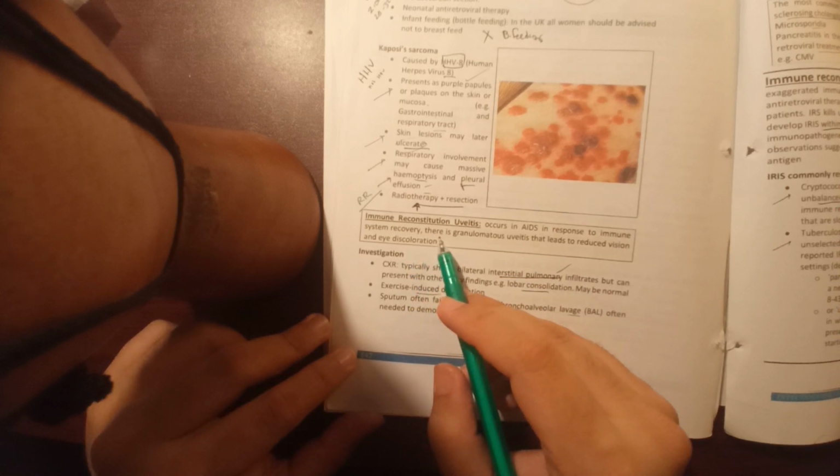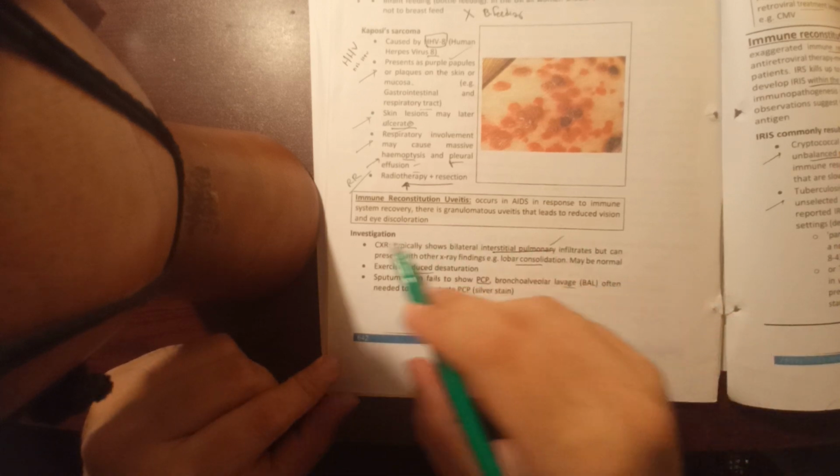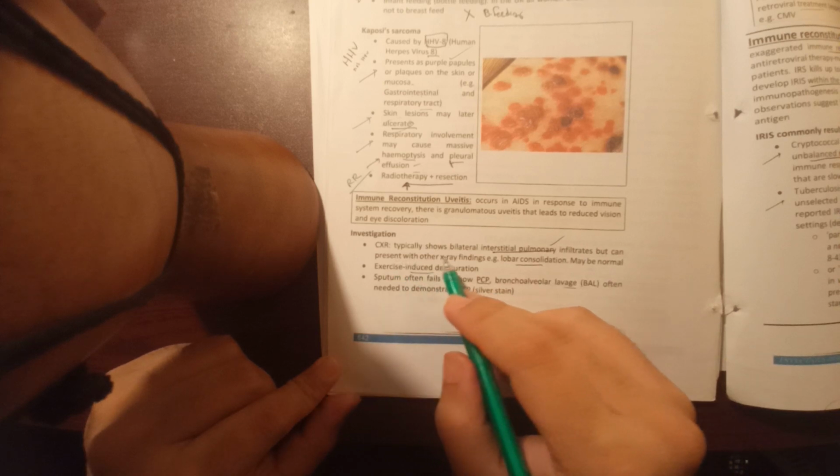Immune reconstitution uveitis occurs in AIDS in response to immune system recovery. There's a granulomatous uveitis that leads to reduced vision and eye discoloration. So for investigation, chest X-ray typically shows bilateral interstitial pulmonary infiltrates. Okay, this one occurs in AIDS in response to immune system recovery. Okay, chest X-ray typically shows. So which one? This Kaposi sarcoma? Oh, you mean this one?